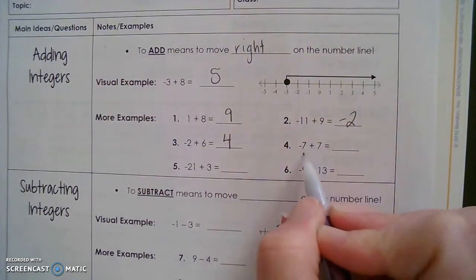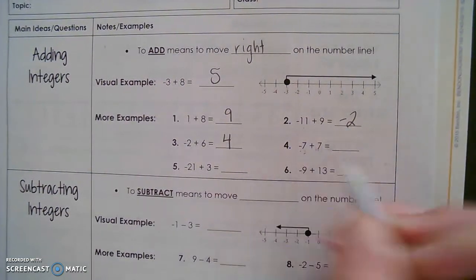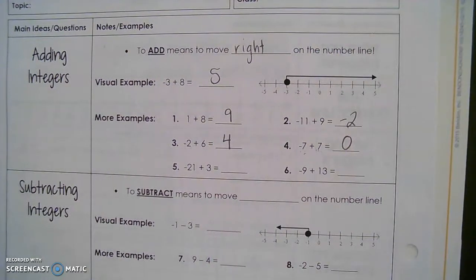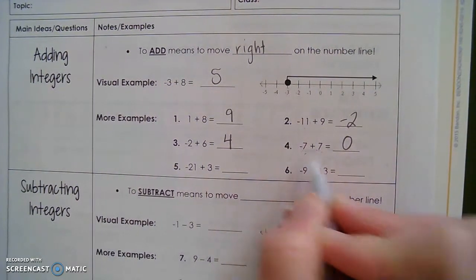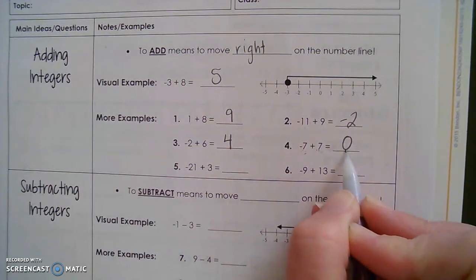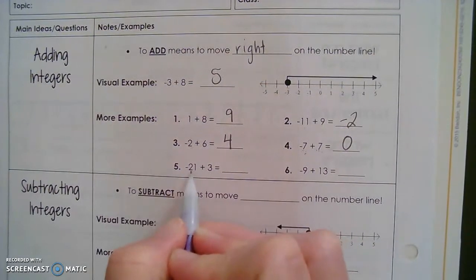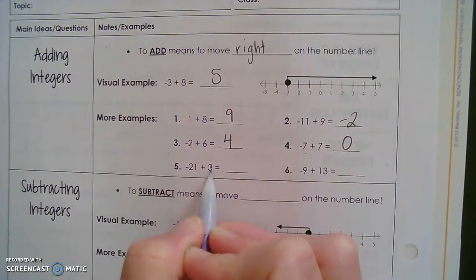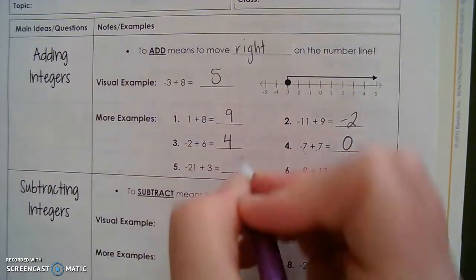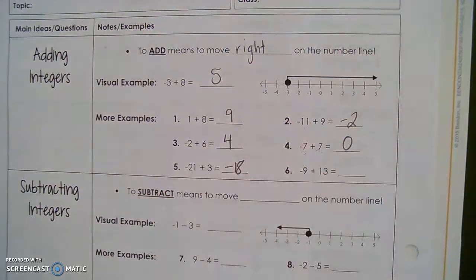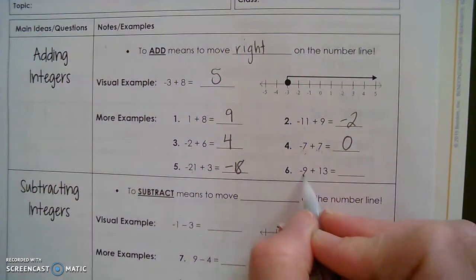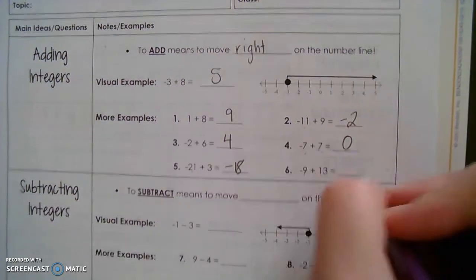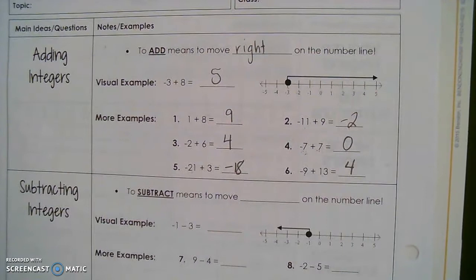Anytime you have opposites being added together, so -7 and +7, you're going to get 0. Back to the money, if you owe someone $7 and you pay them $7, you don't owe them anything. This one, -21 plus 3, you're down 21, but you go up 3, so now you're down 18. Number 6, you're down 9 and you go up 13, means you're going to be at a +4.